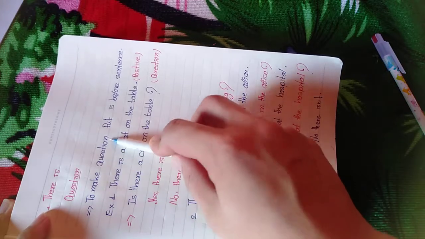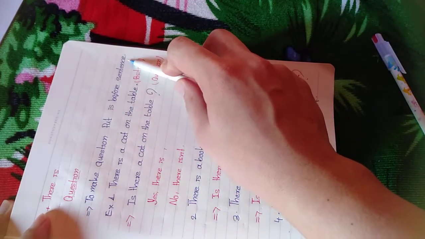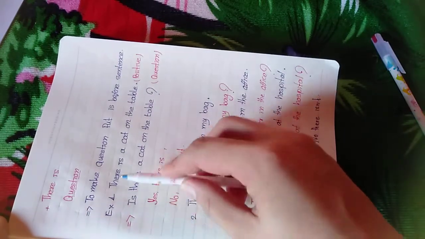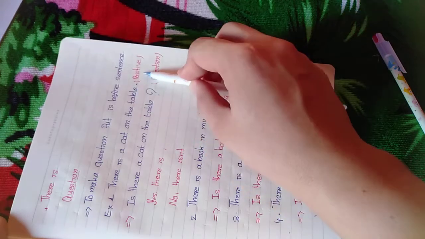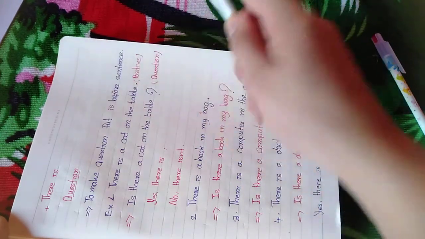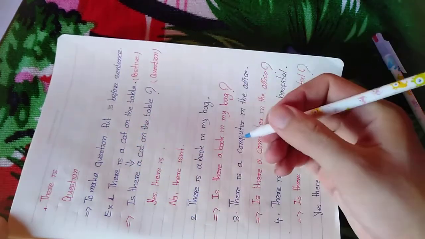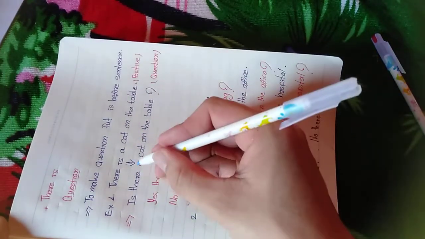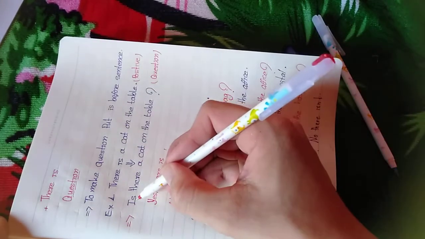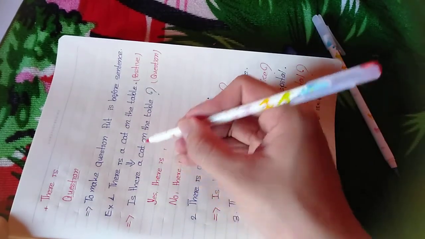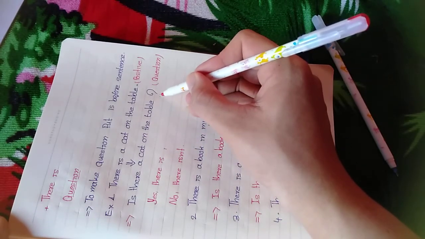To make question, put is before sentences. Okay, for example number 1. There is a cat on the table. This is positive and we want to change positive to question. We put is before the sentence. So we can say, is there a cat on the table? And don't forget question mark.